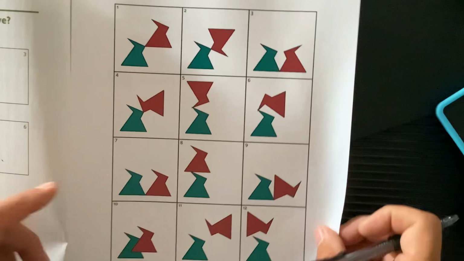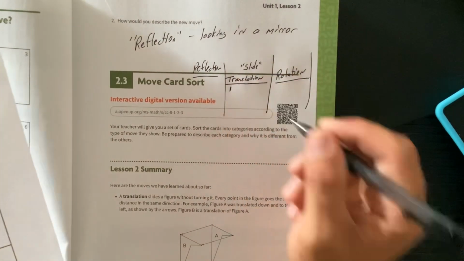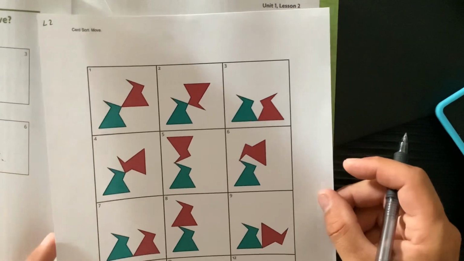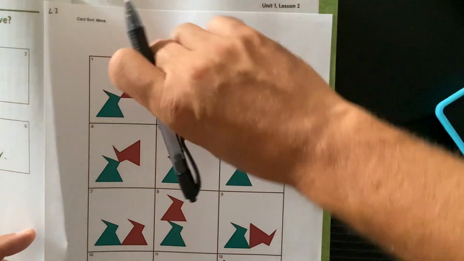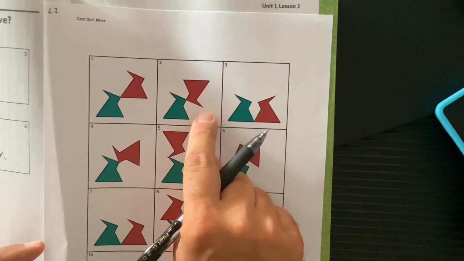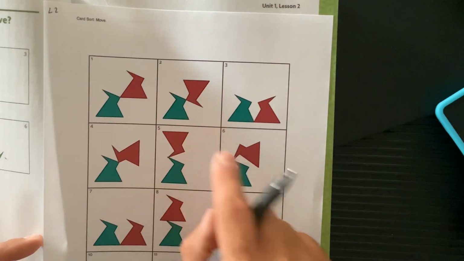Translation, that is just a slide. So 1 should go into that column. 2, that is a rotation. Notice if you rotate that, this point would slide to the right here as well. That kind of gives it away. That is a rotation.